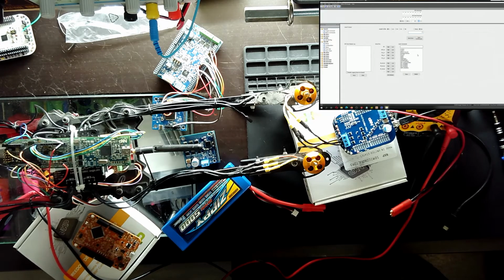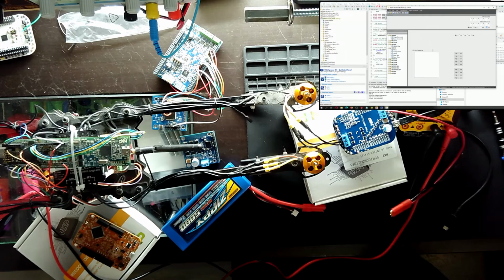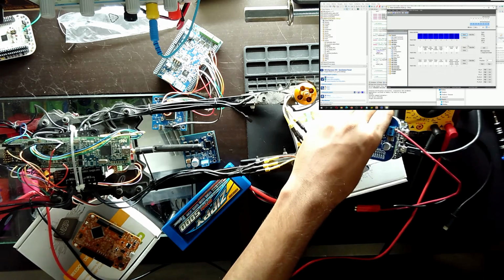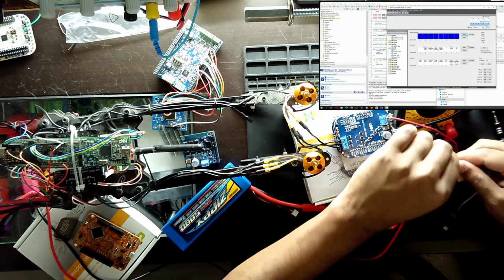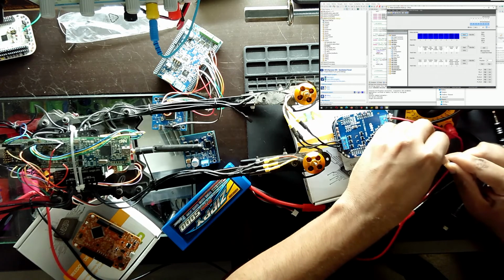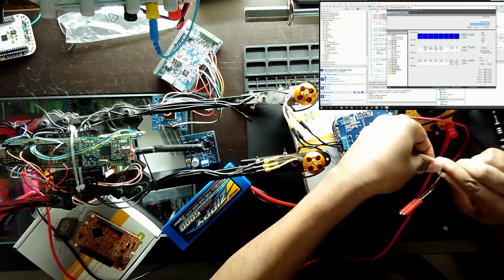That means it's working. I don't know whether, if I go to GD3000 registers and click read, not too sure if it's actually reading or not. It might be reading.